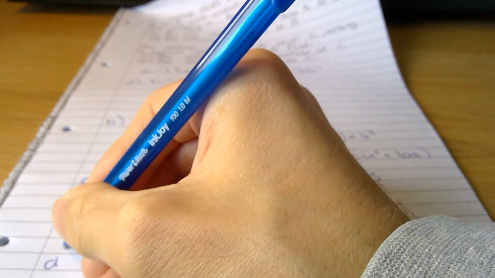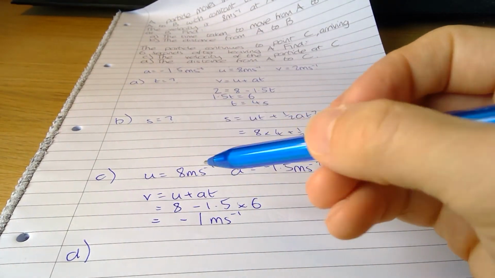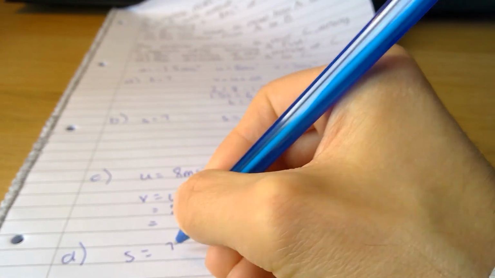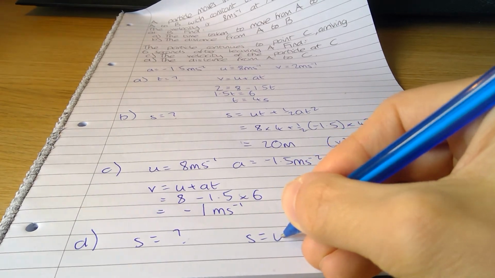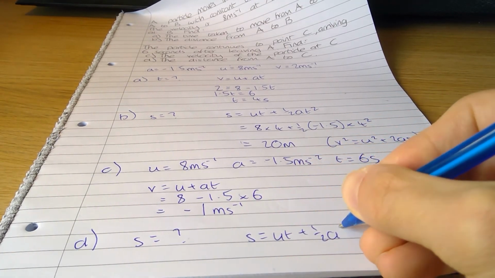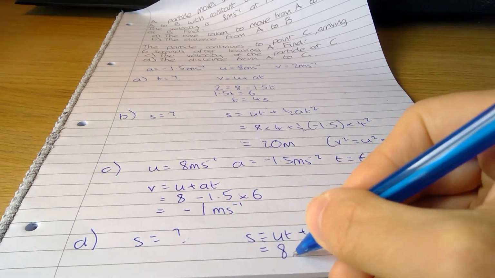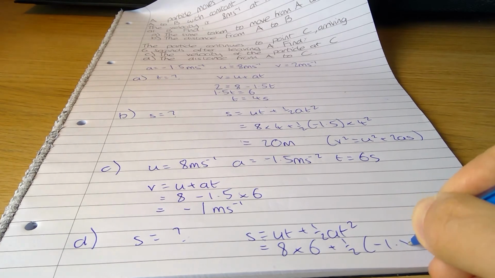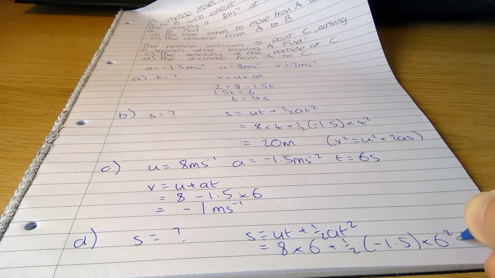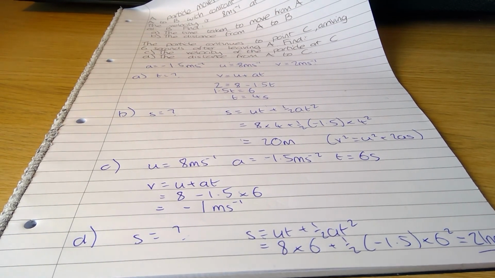In part D, the distance from A to C, we've got s is what we're trying to find. Then we can use the equation s equals ut plus a half at squared with these values from here. So we're going to get 8 times 6 plus a half times minus 1.5 times 6 squared. And all we need to do is calculate that. That comes to 21 meters. There we have it.